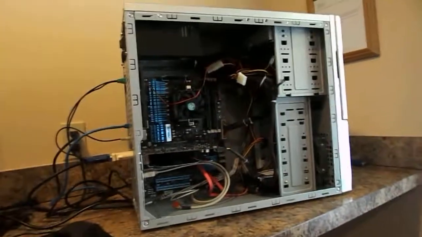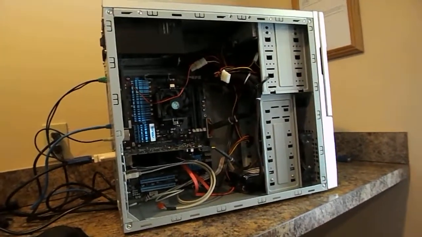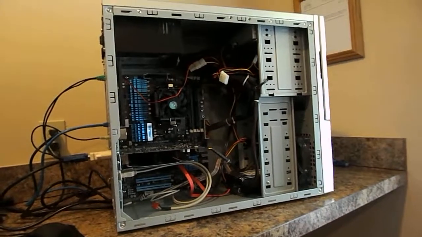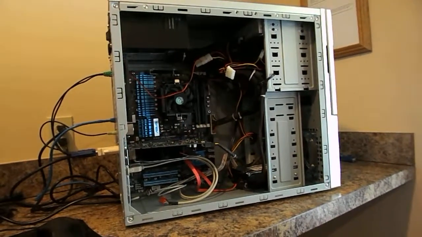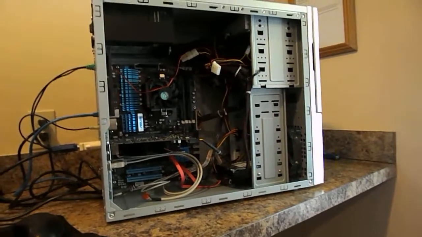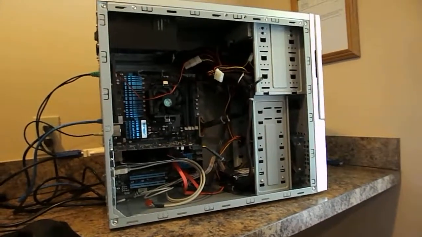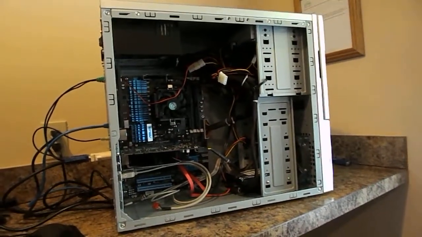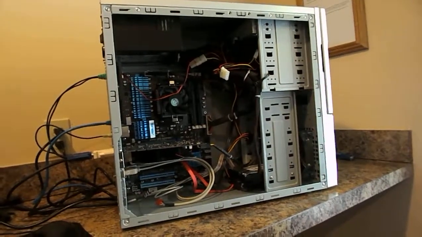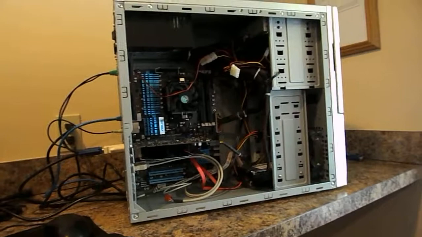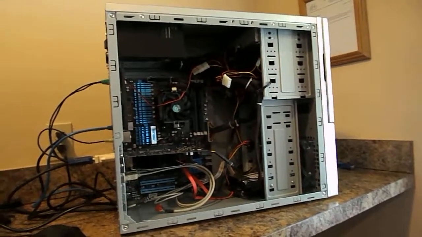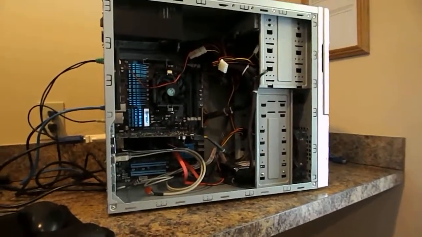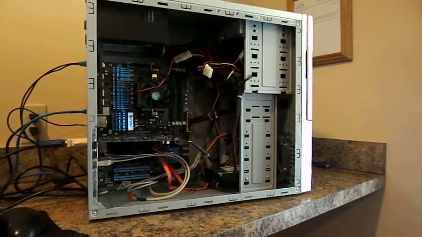Now, first question is, why would you want a custom build versus a machine from, say, Dell or Hewlett-Packard? The reason for that is, on a higher end type of machine, I can build a custom built computer with higher quality parts that you can get from a mass produced manufacturer like Dell or Hewlett Packard for a lower quality price.